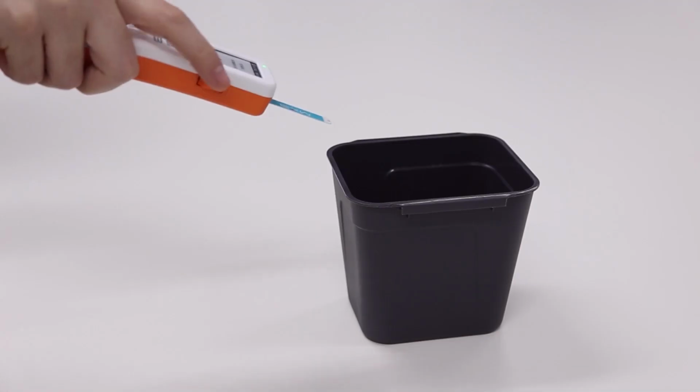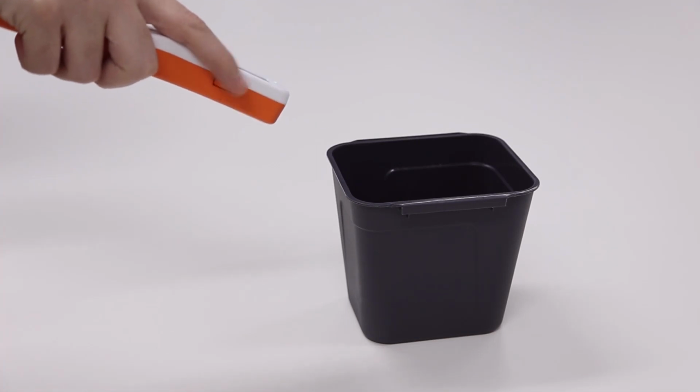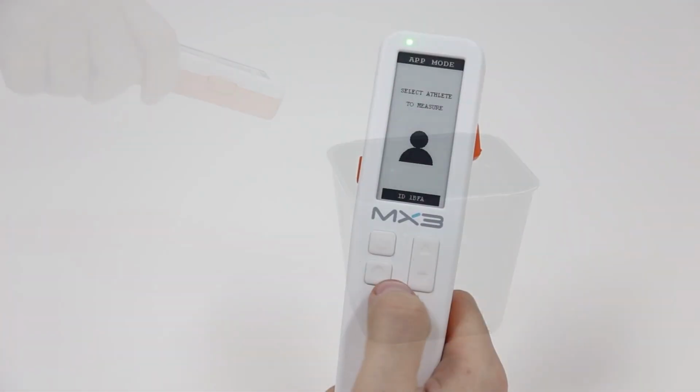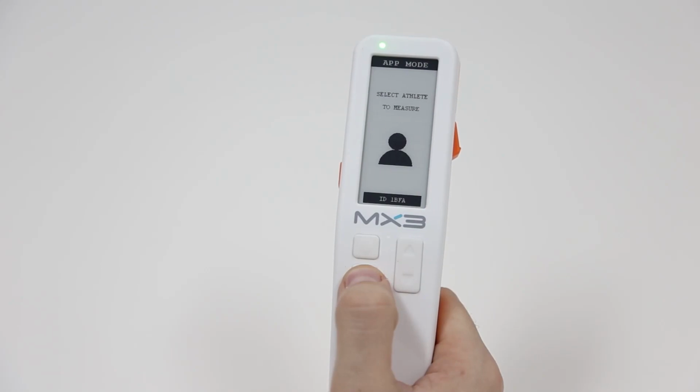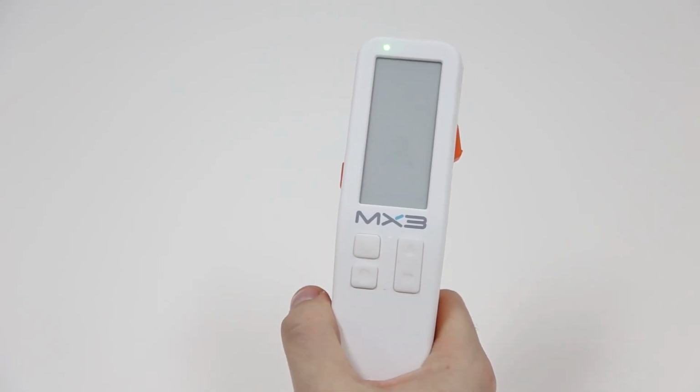Lastly, eject the used test strip using the eject button on the side of the lab. To turn off the lab, press and hold the power button.